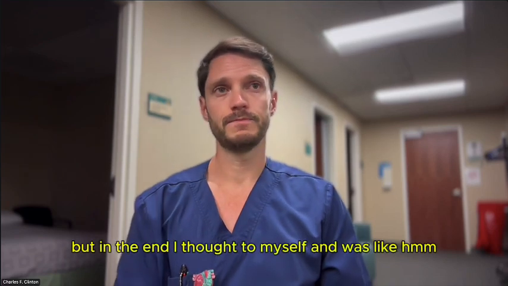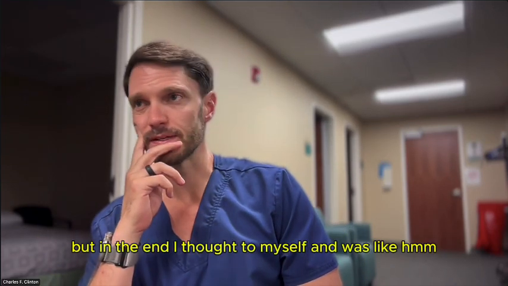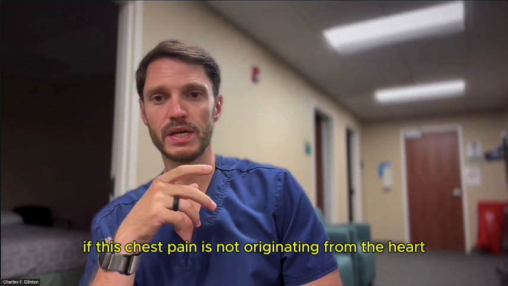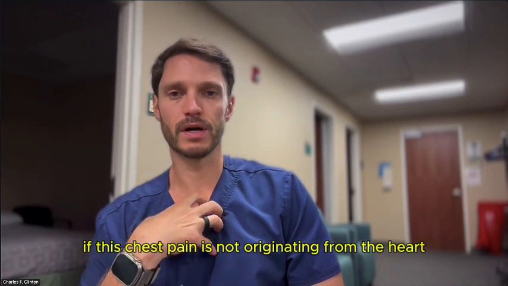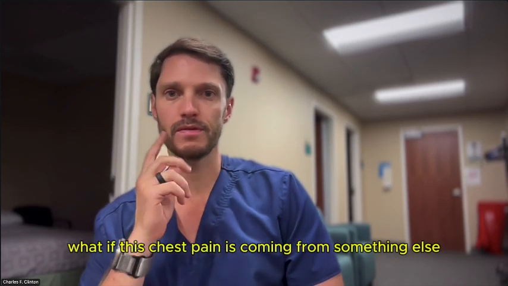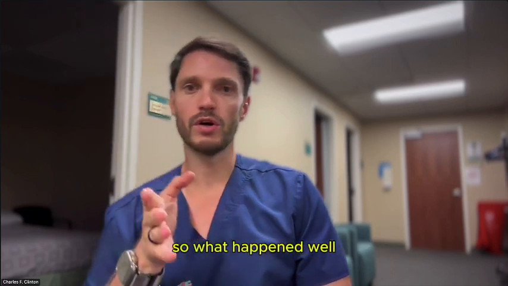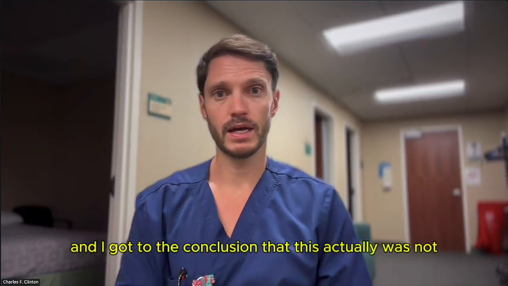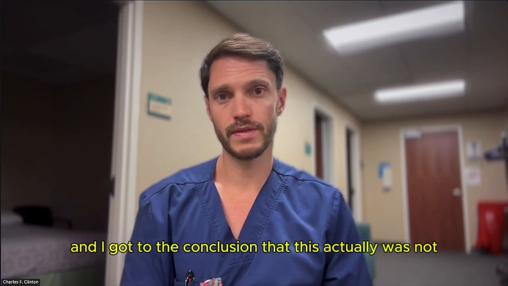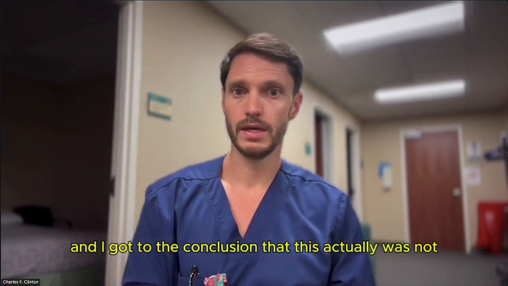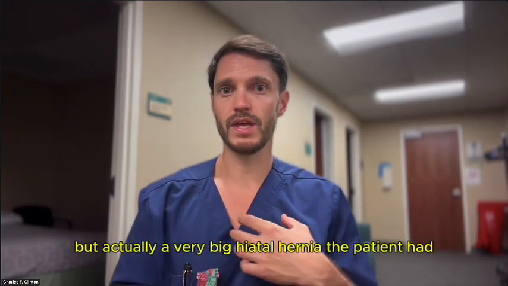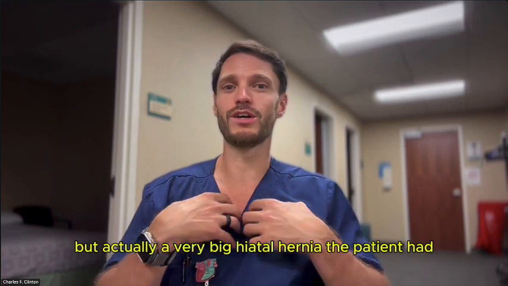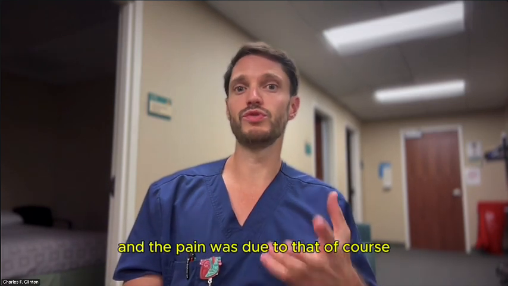But in the end, I thought to myself, what if this chest pain is not originating from the heart? What if this chest pain is coming from something else? So, what happened? Well, I started asking and asking, and I got to the conclusion that this actually was not cardiac related, but a very big hiatal hernia the patient had, and the pain was due to that.